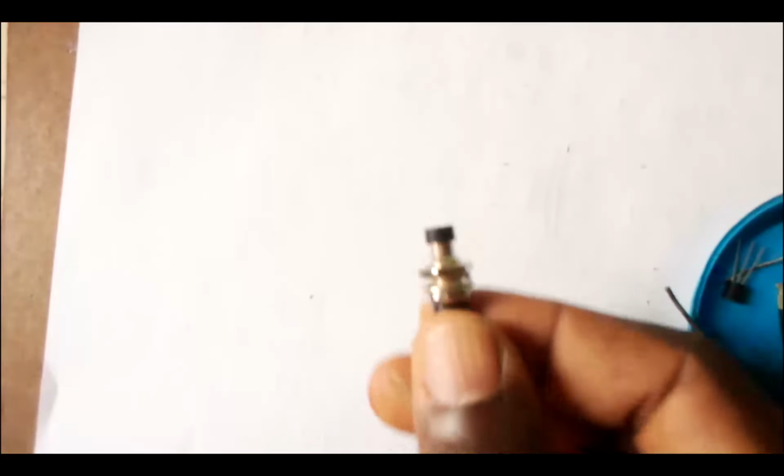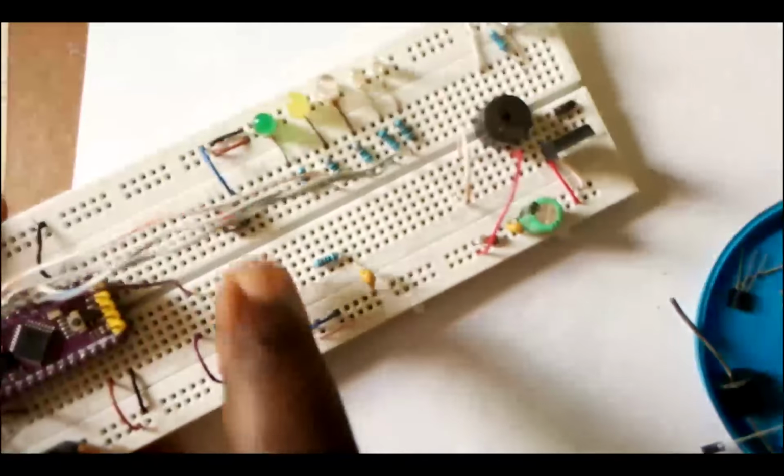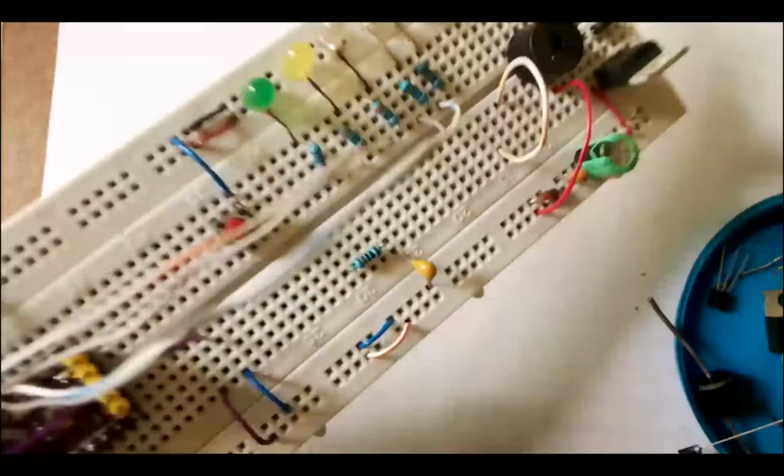Let's take a look at some other useful items. We have push buttons. This is a push button. It's also a push button. We also have voltage regulators. Here, this is a buzzer. We'll be doing practicals with a lot of these. We're going to talk more about that.